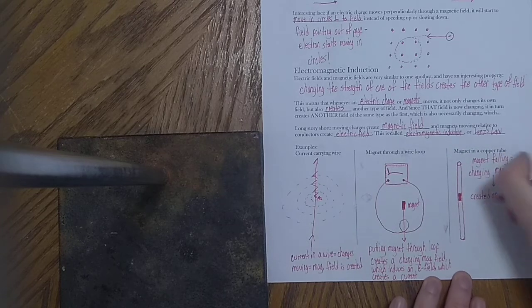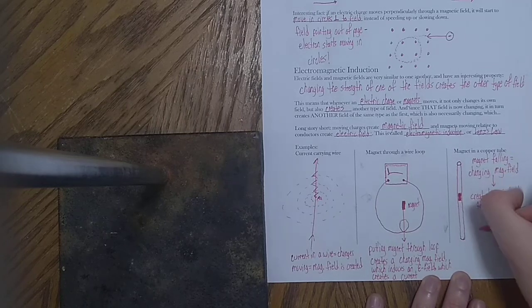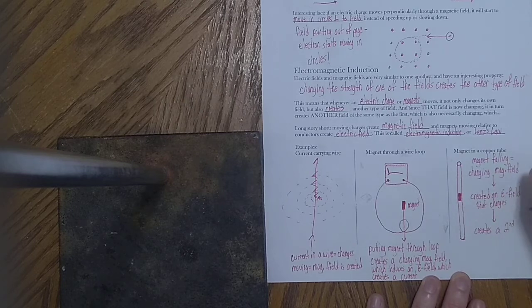Okay? So this created an electric field that changes, and this, in turn, creates a second changing magnetic field, but with one important characteristic.